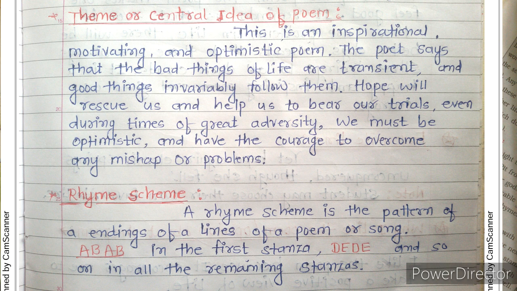The theme of the poem is that it is an inspirational and optimistic poem, wherein the audience and the readers are taught to be brave and not to lose hope even if they are suffering from hardship. They are not supposed to lose their hope. That is the central theme of the poem.